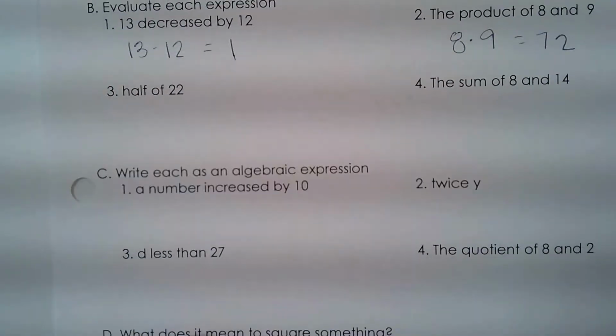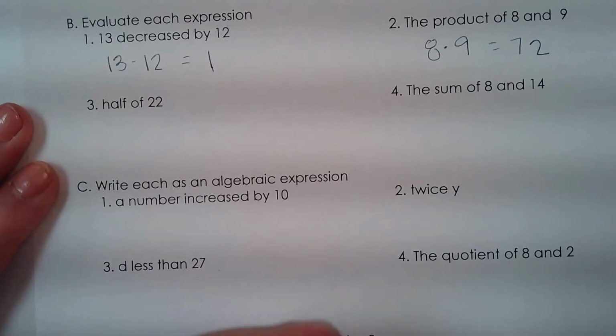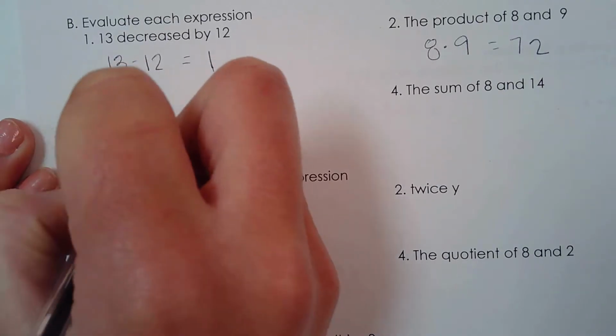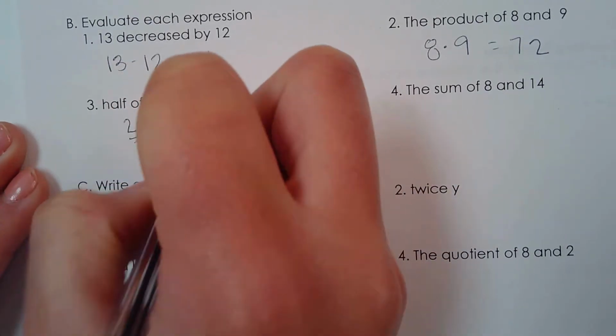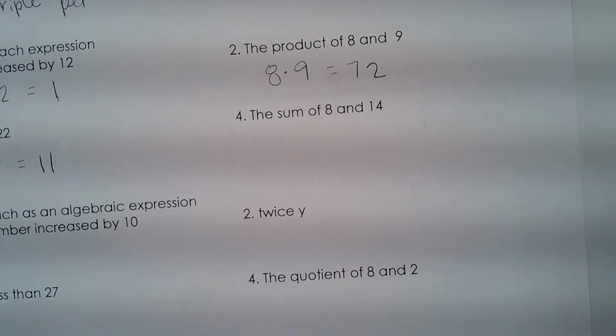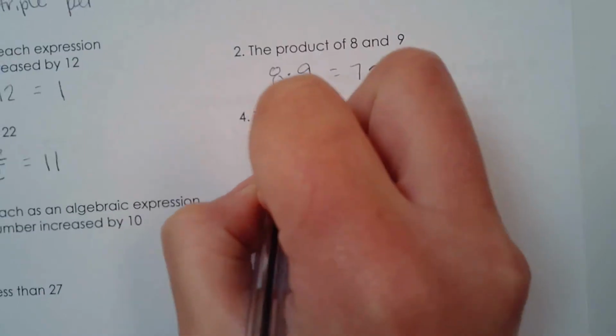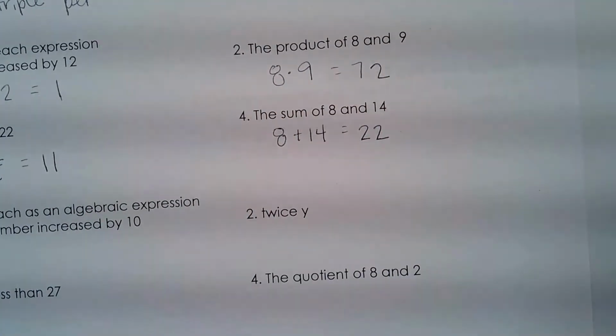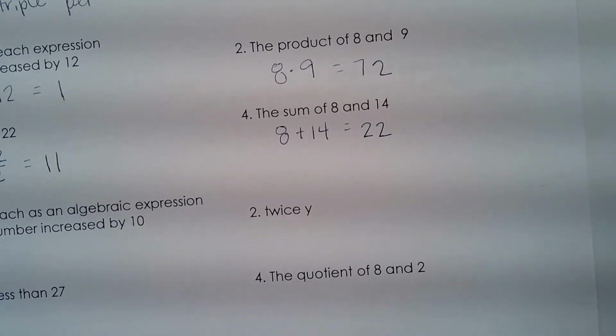All right, what's half of 22? It tells us to divide by 2, and we get 11. Good. Number 4 says the sum of 8 and 14. What does sum tell you to do? 8 plus 14, which is 22. Good. Are we all good there?